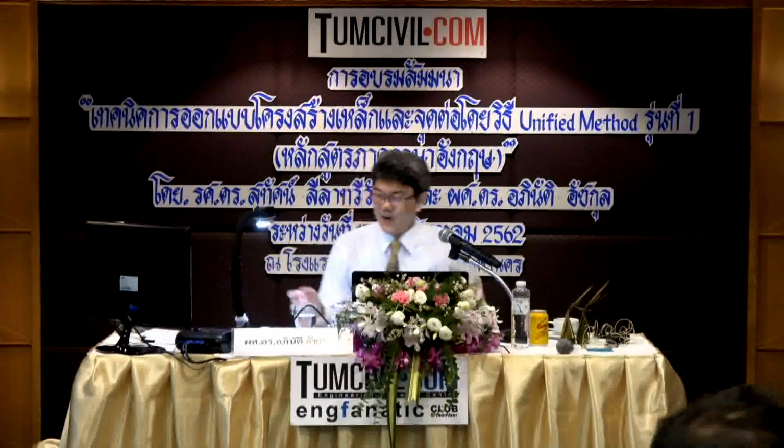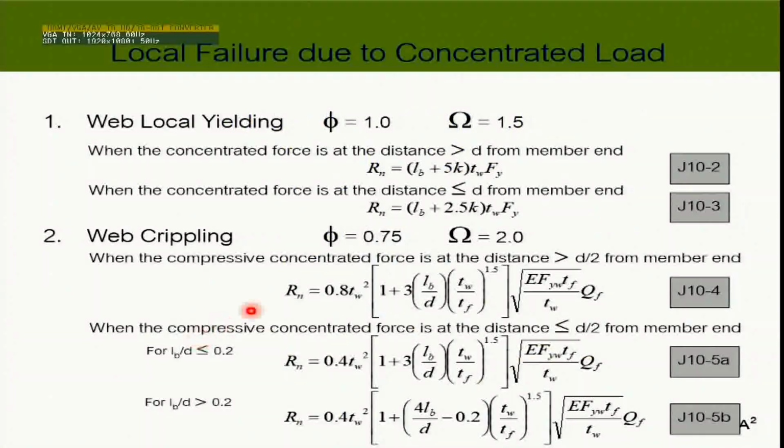Okay. So that's a formula for the estimation of the web local yielding failure and web crippling. And the LB is the distance that I already showed you. And K, and web crippling, this is a crazy formula. It's the only formula that I think they should change because this is purely curve fitting.